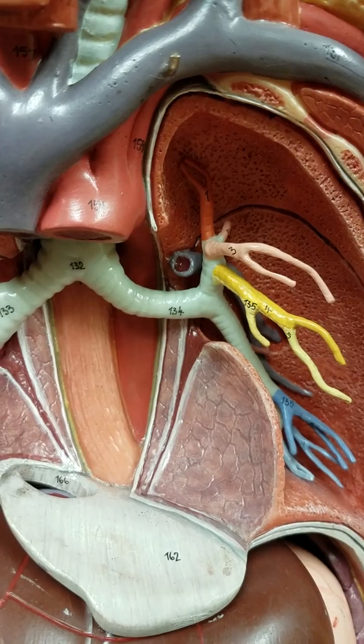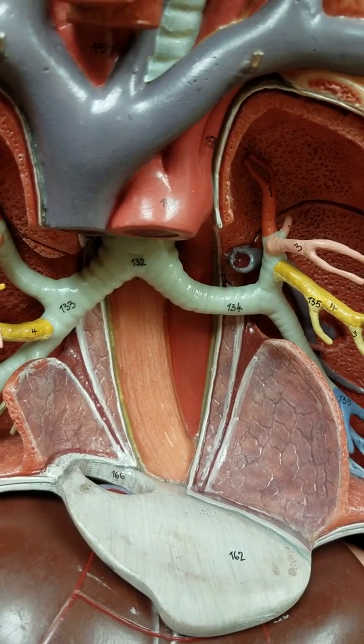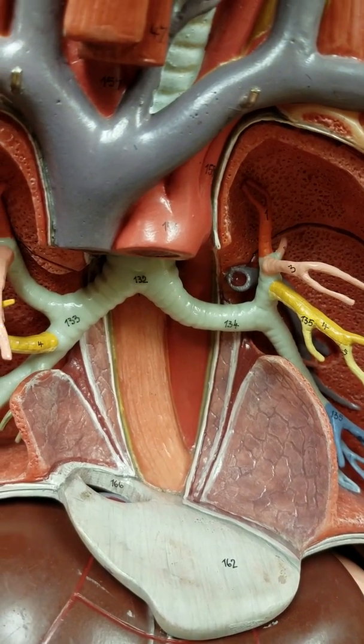All right. That should be it for the respiratory system for advanced anatomy.